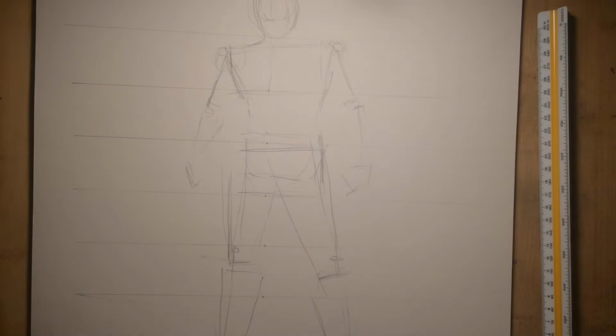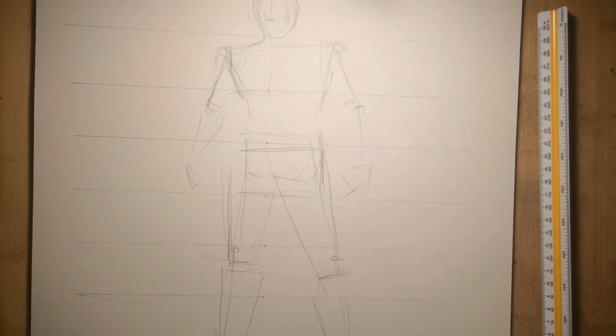Let me stop and take a look at what I've drawn so far. Before I move on and before I get to the more complicated parts of the drawing, I would want to look at these simple shapes and make sure they look right. If there's anything that I need to move around or change, this is a really easy time to do that.